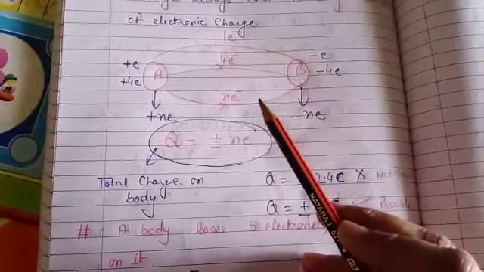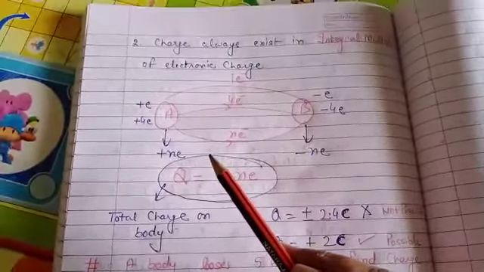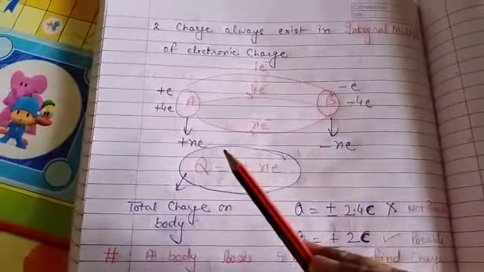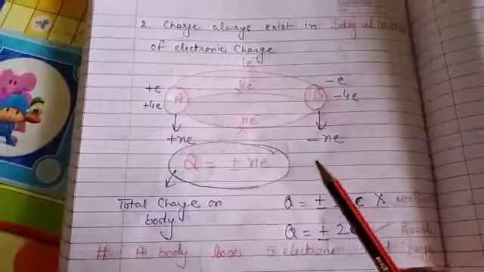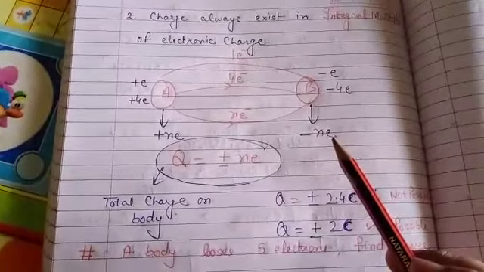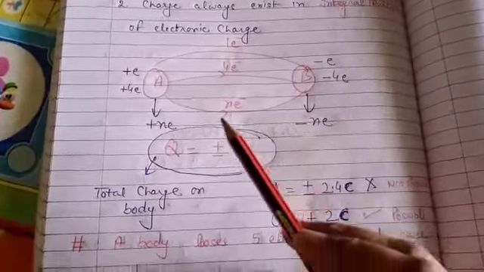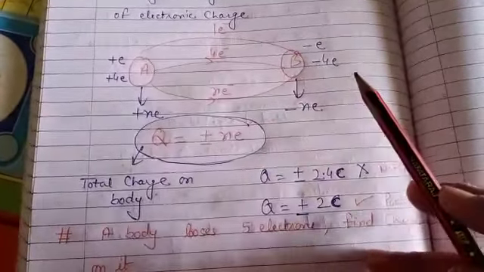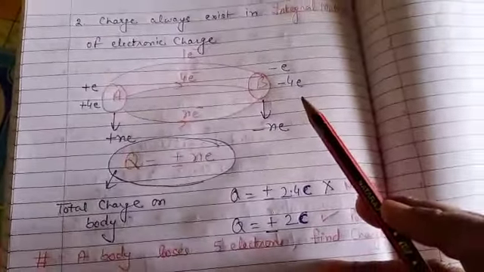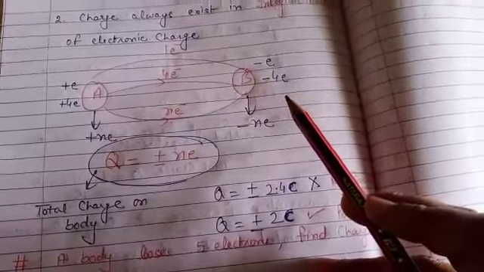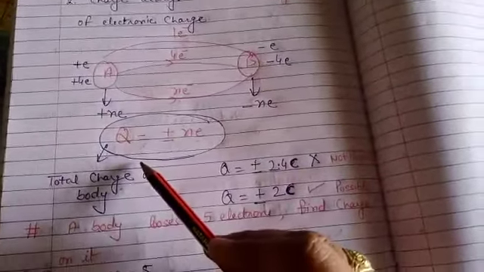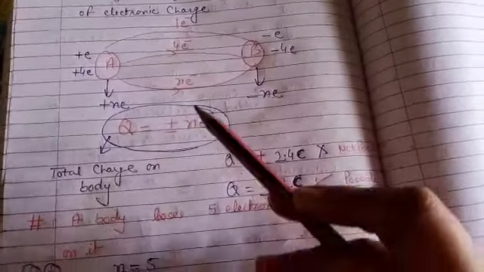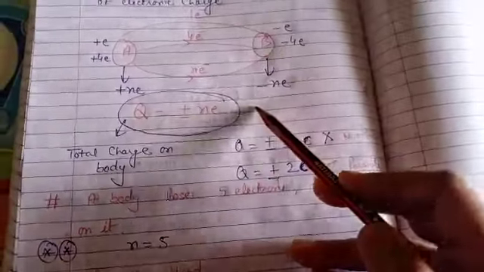Similarly, if body A transfers n electrons to body B, then it attains plus ne charge and B acquires minus ne charge. It means the body which loses electrons gains positive charge and the body which gains electrons acquires negative charge. So the charge can be represented by the formula plus minus ne in a generalized way.